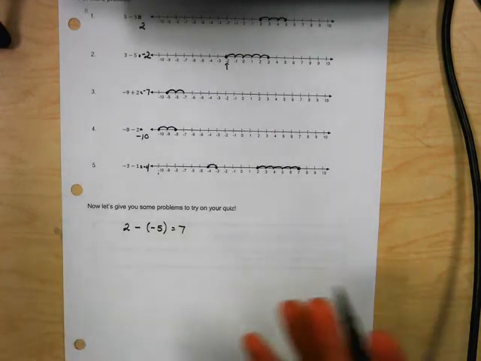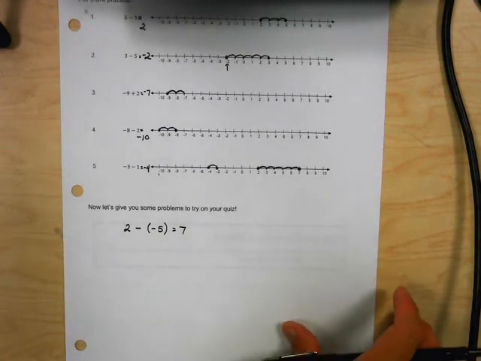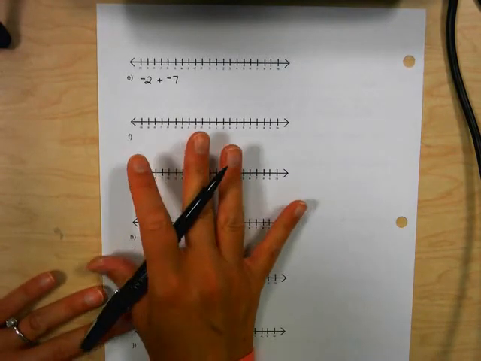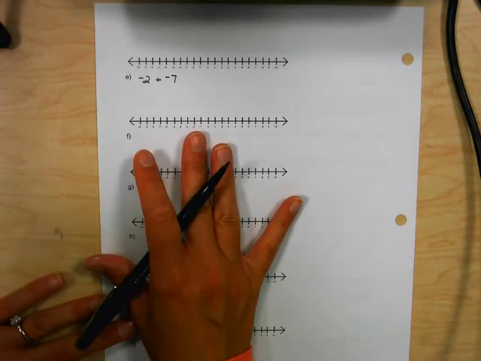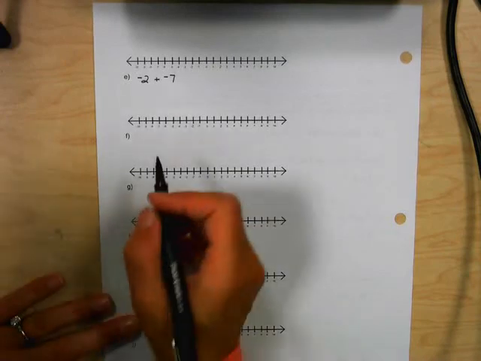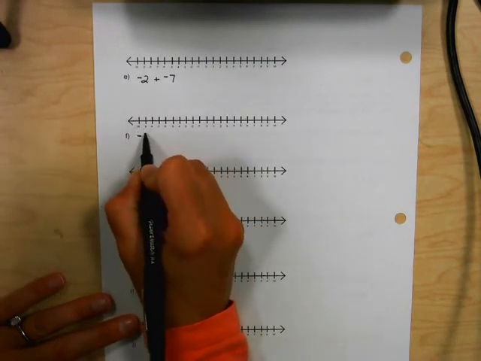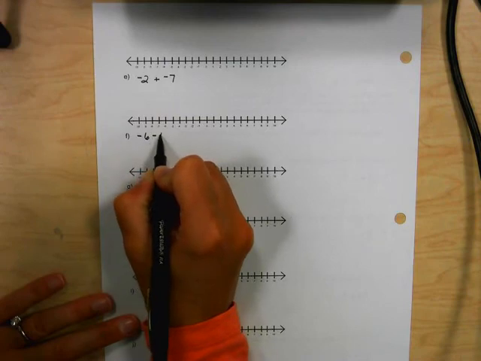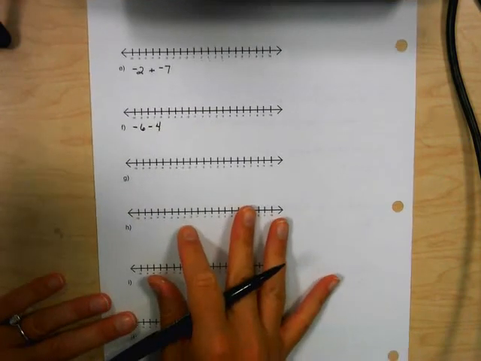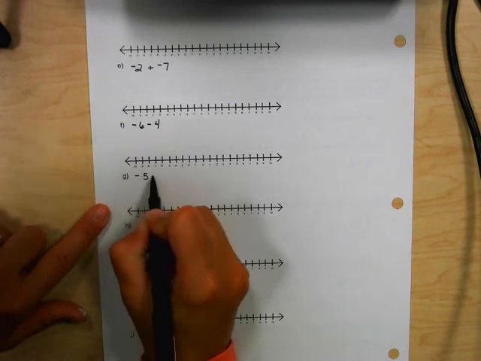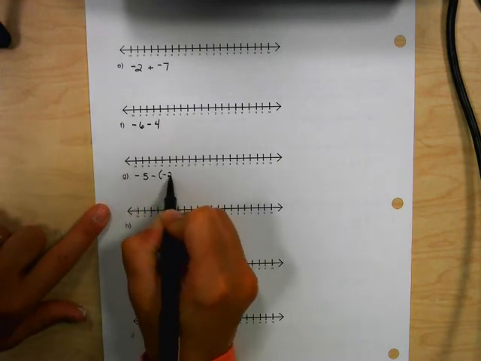Okay, so I want you to just do all of these for now with your number lines. And if you look at your quiz, you'll notice I gave you number lines to try every single one. And I want you to show me your work, how you did these on the number line. So to do some subtracting problems, you ready? How about negative 6, take away positive 4? How about negative 5, take away a negative 2?